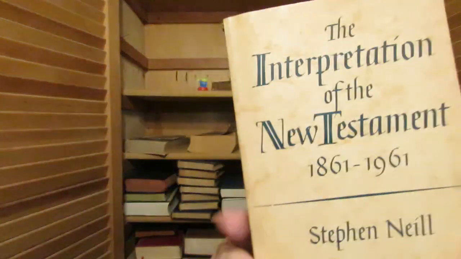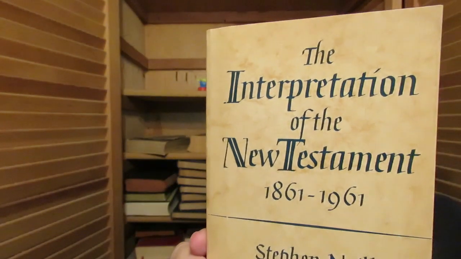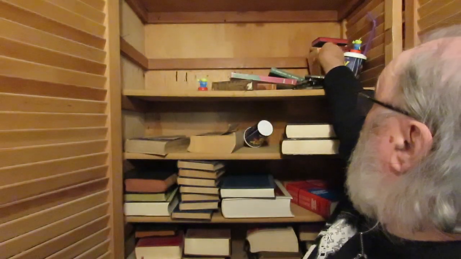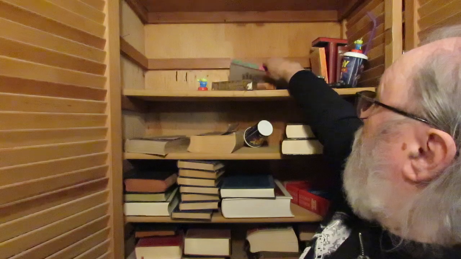And then you have Interpretation of the New Testament, 1861 to 1961 by Stephen Neill. And then you have Layman's English-Greek Concordance by James Call.